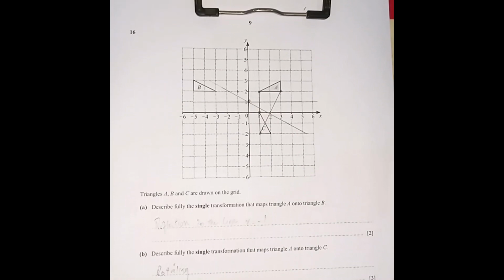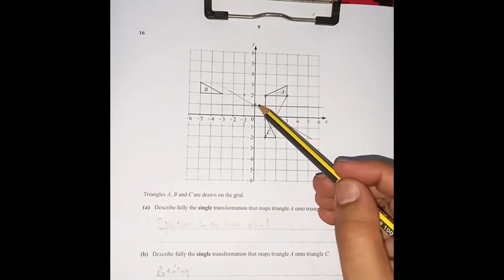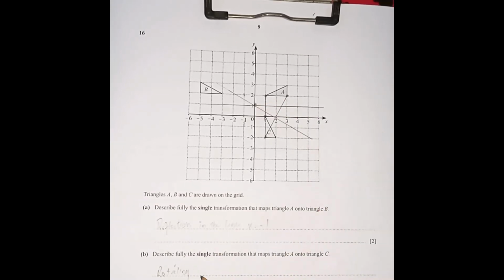So from here you can write down the center of rotation is this. Center of rotation is 0 1.